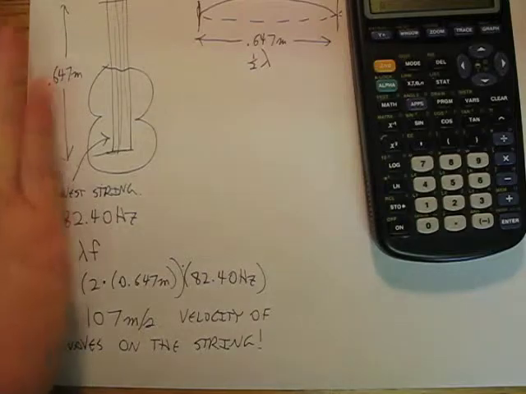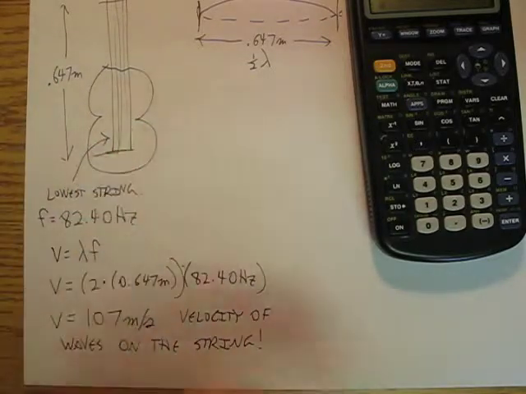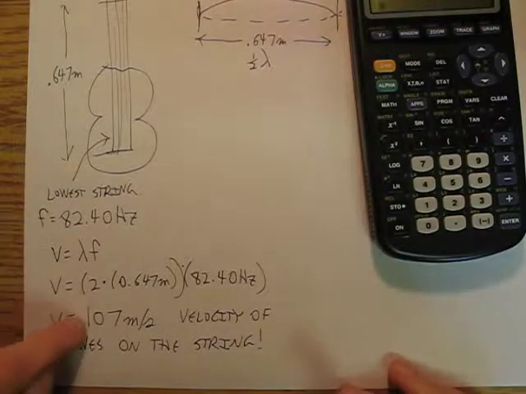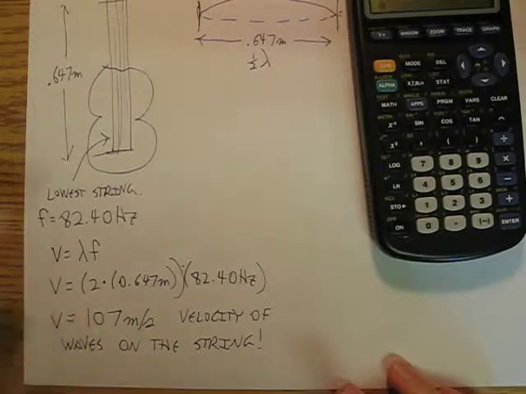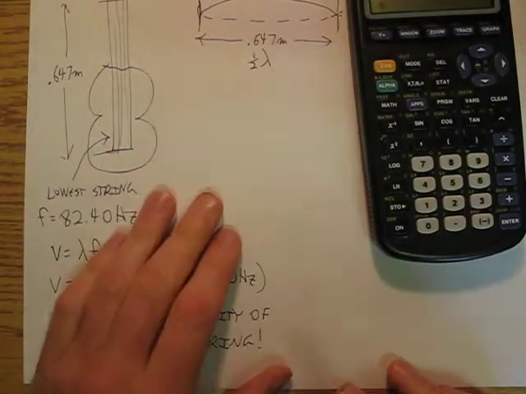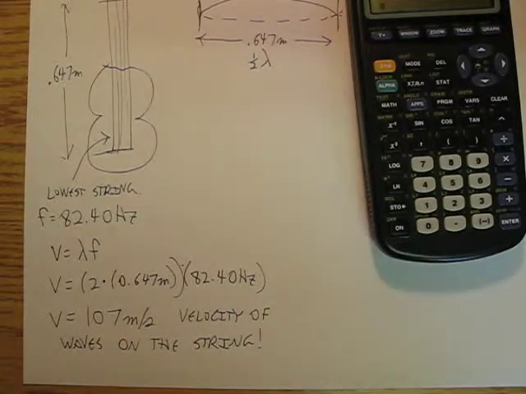When those waves get transferred into the air, they're moving at 340 meters per second. So waves on the string, 107 meters per second. Waves in the air is going to be 340 meters per second.